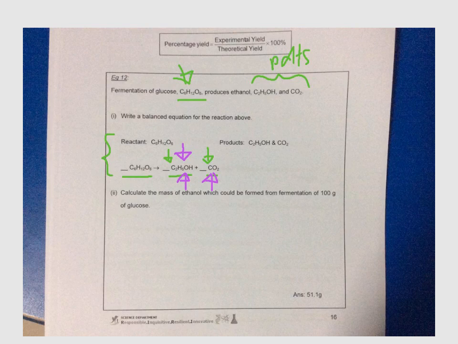If we now balance hydrogen first, over here there are 12 hydrogens, and in ethanol there are 6 hydrogens, therefore you know that over here there should be a 2. Then after that you balance carbon or oxygen, up to you. If I balance carbon first, I realize that there are already 4 carbons, because 2 times 2 is 4 carbons. So over here I need another 2 more carbons.